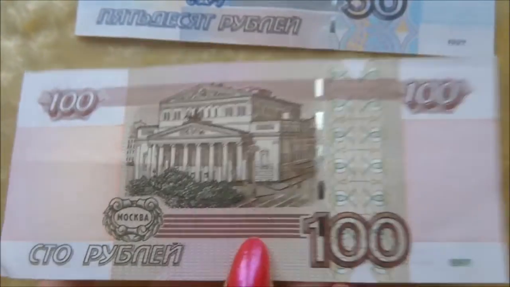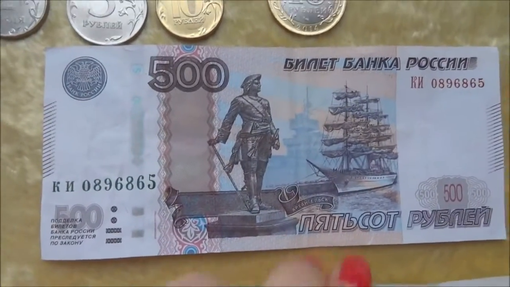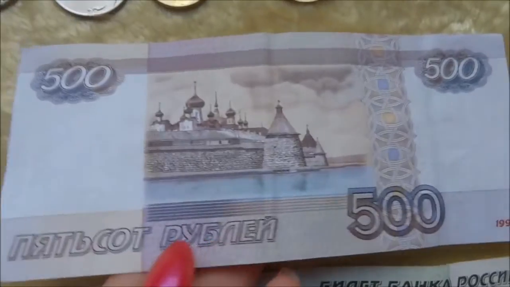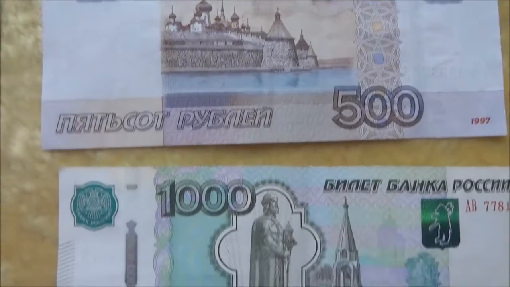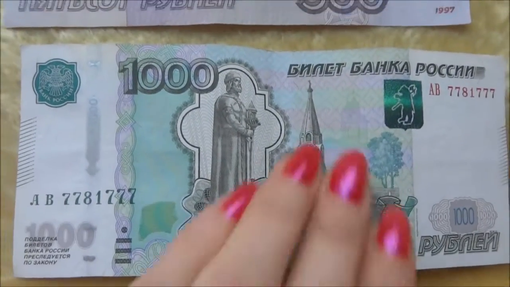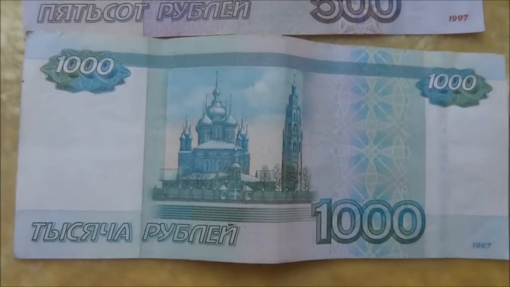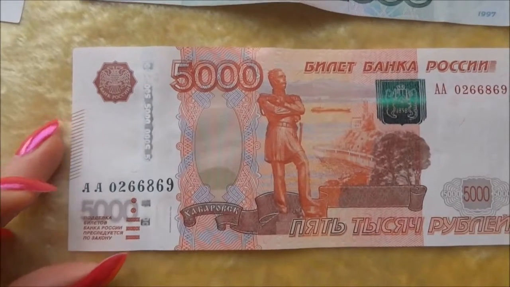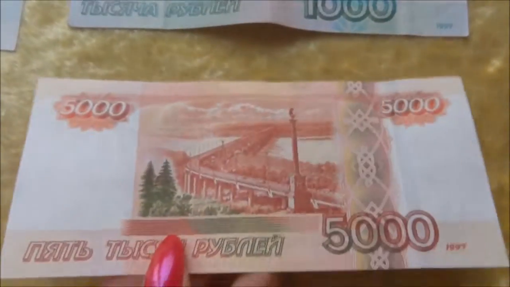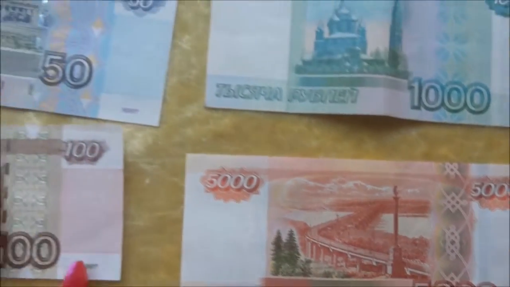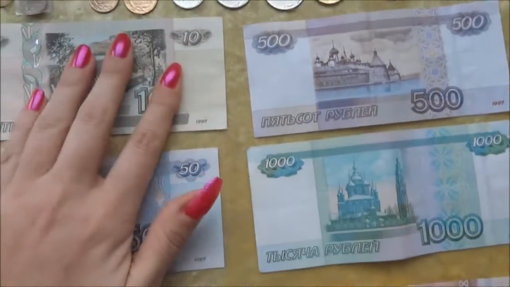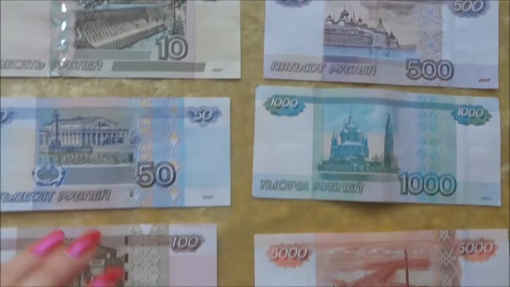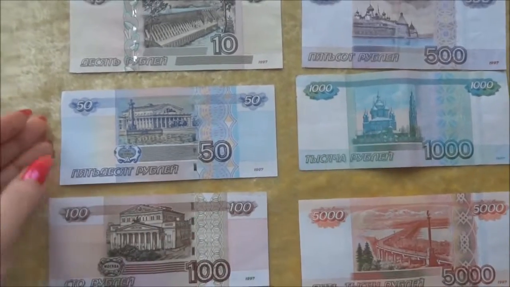Here we have 100, and it's Moscow. Then we have 500, and that's Arkhangelsk. Then we have 1000, and that one is Yaroslavl. And the biggest one, we have 5000, it's Khabarovsk. See on the other side. So that's what the present day's money looks like, the modern money, the ones we use these days.